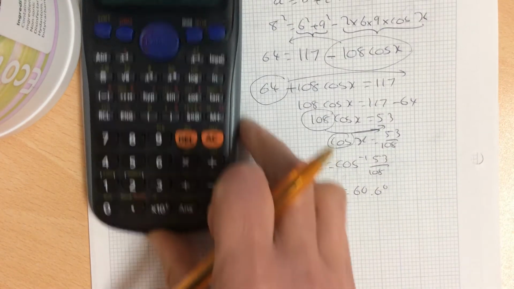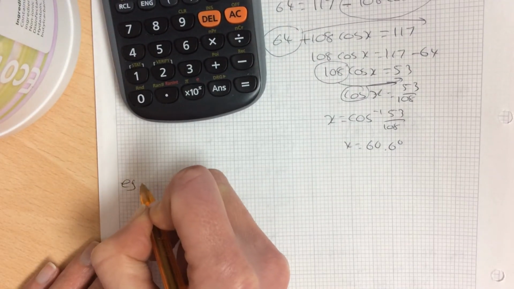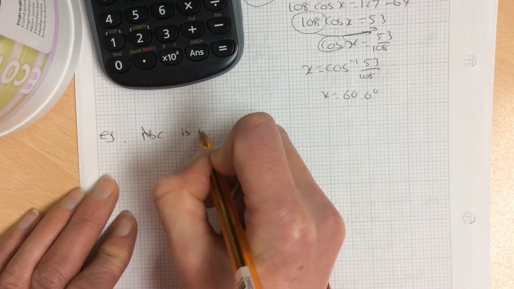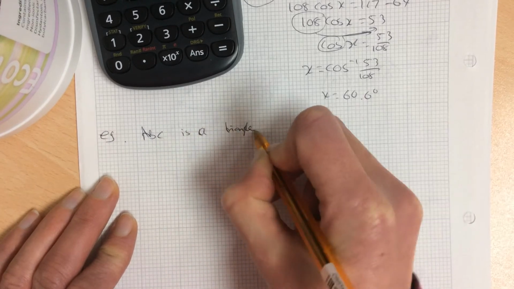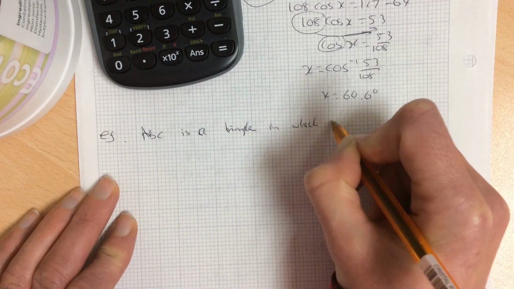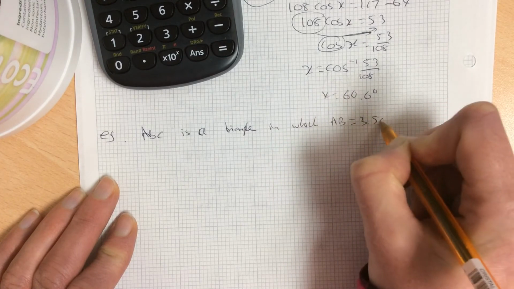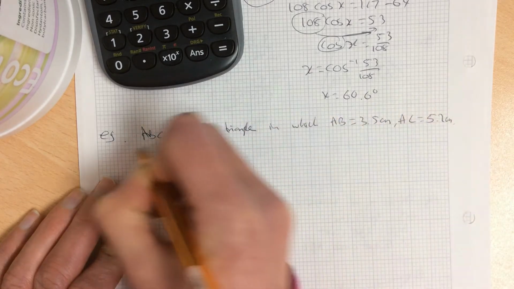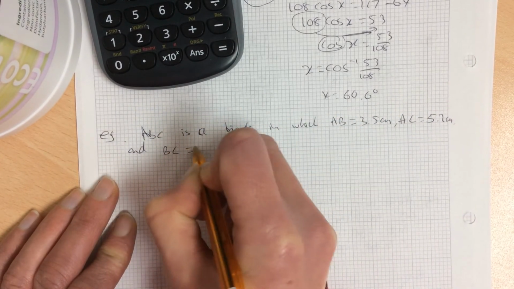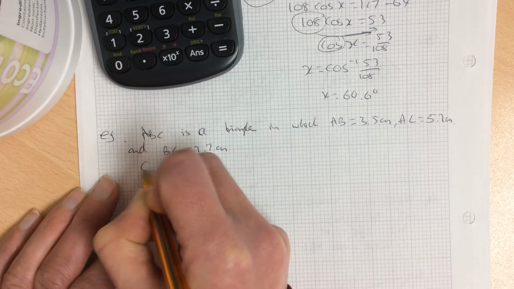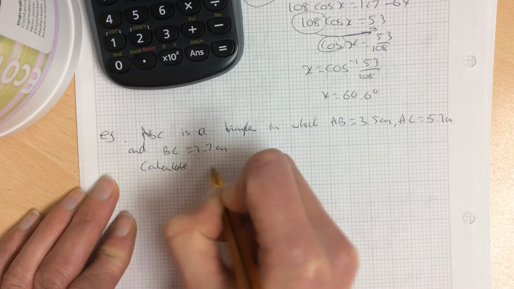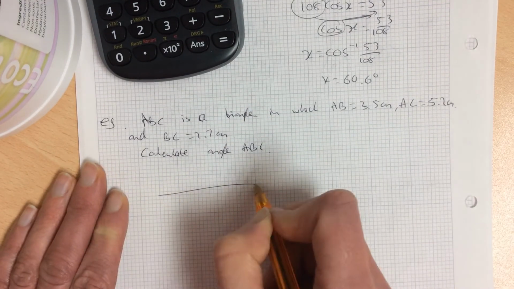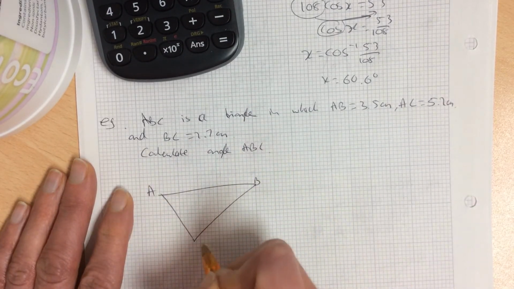And I'll do one more, just so you get the idea of that. And again, we'll do this one through a wee story. So ABC is a triangle in which AB is 3.5 centimetres, AC is 5.2 centimetres, and BC is 2.7 centimetres. And it says calculate angle ABC.